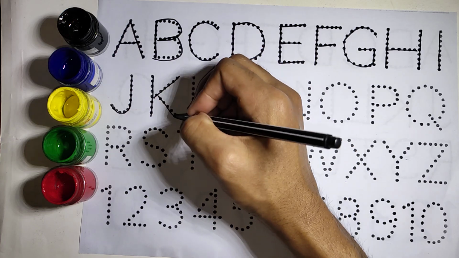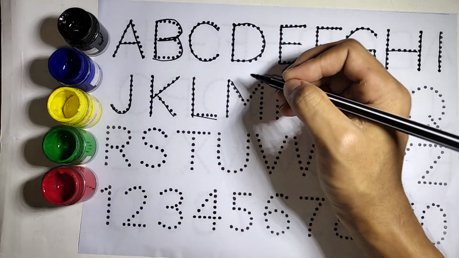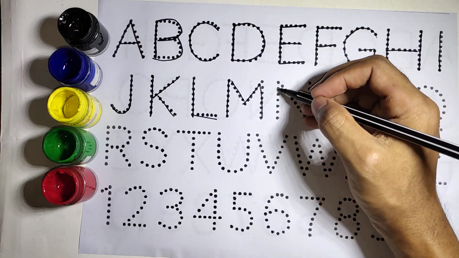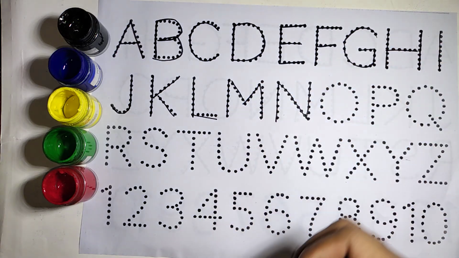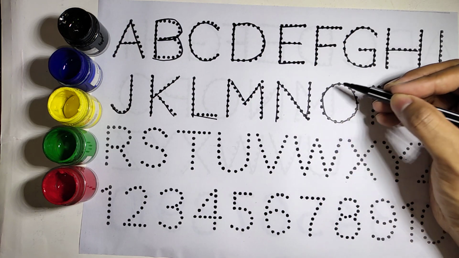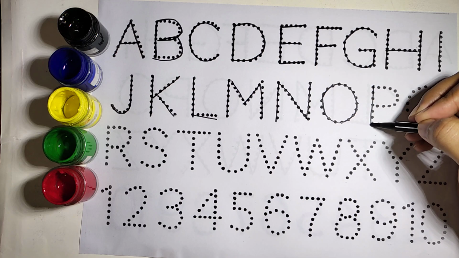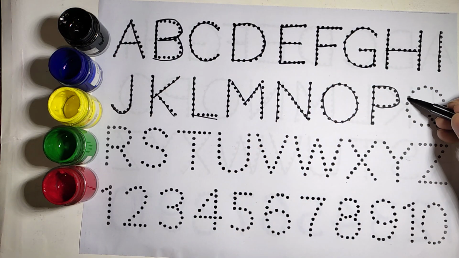Kids, now we draw K. And the next one is L. Now we draw M. Now we draw N. O. Now we draw P.